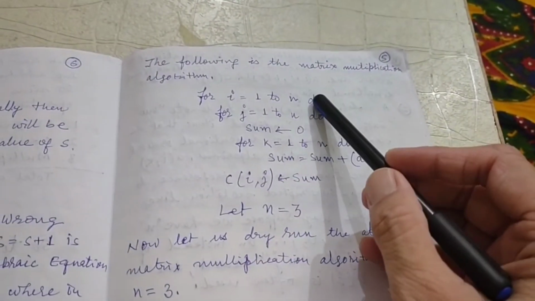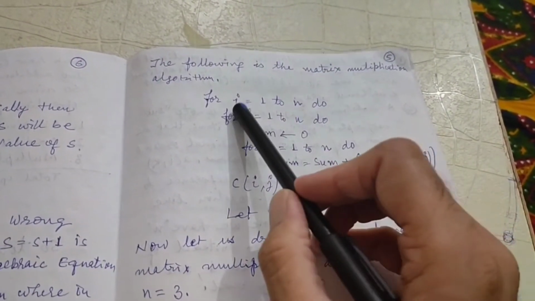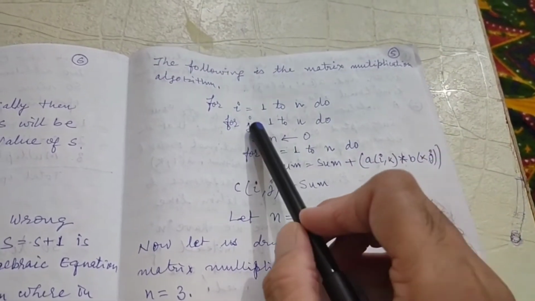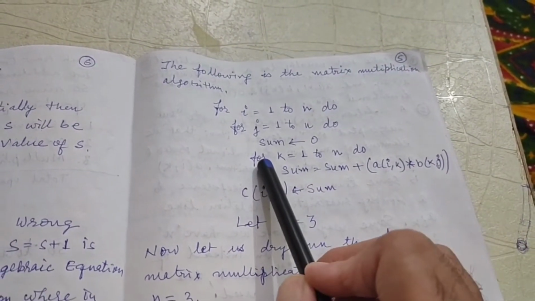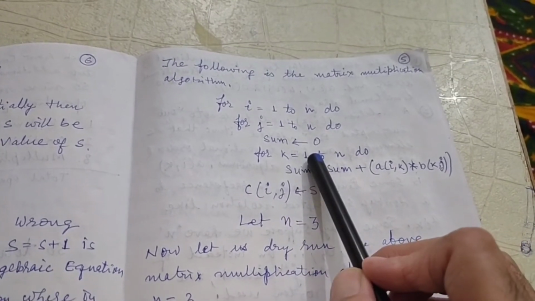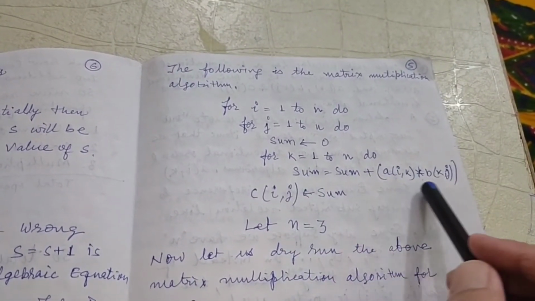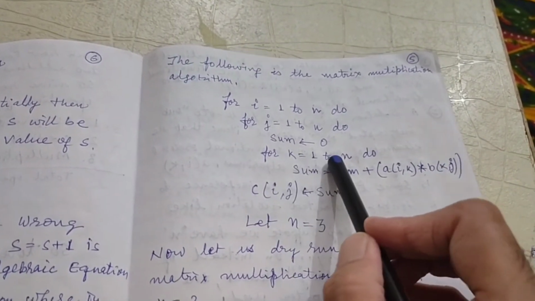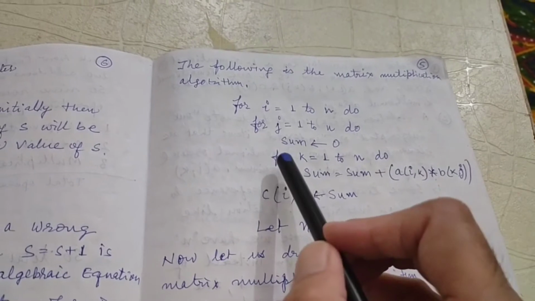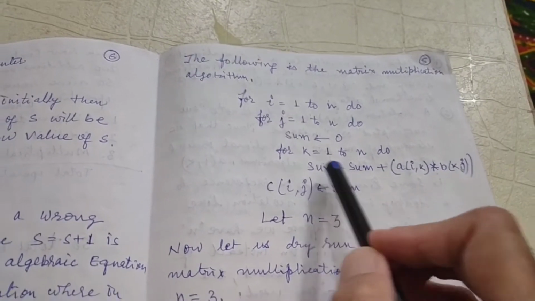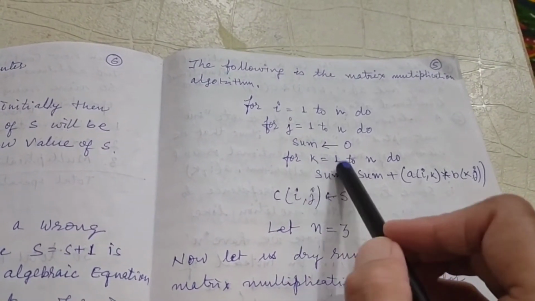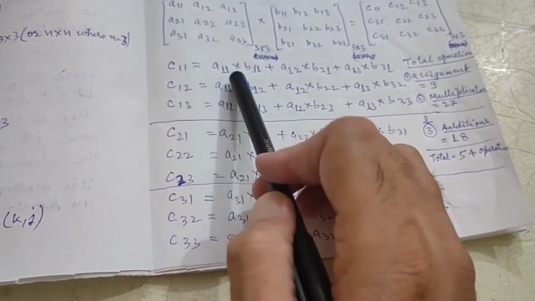Now, how can this algorithm be run? I will take i equal to 1, j equal to 1, sum equal to 0, then I will take k as 1 to execute this statement, then k equal to 2 to execute this statement, then k equal to 3 to execute the same statement. 3 times I will execute for k to get C11.